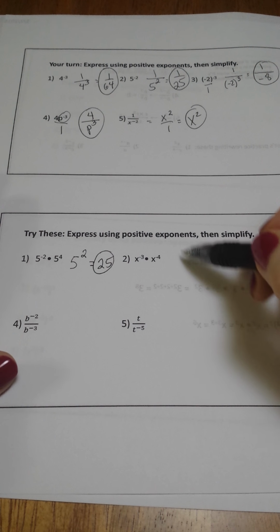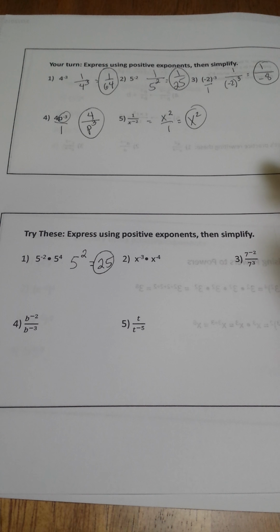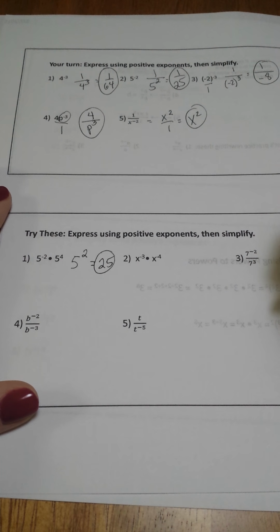All right. For number 2, if you want to pause at this point, try to do the rest of them on your own just to see if you got them, then go ahead. I'm just going to keep going.